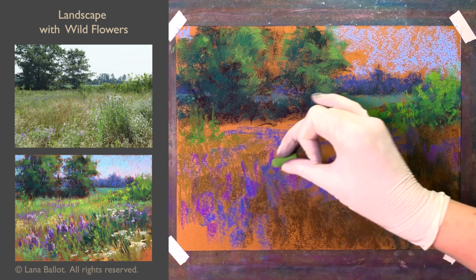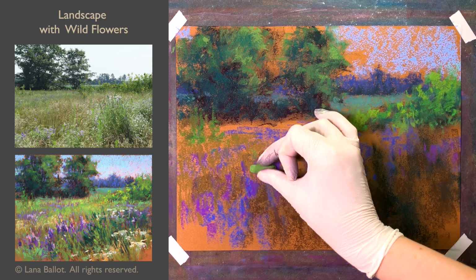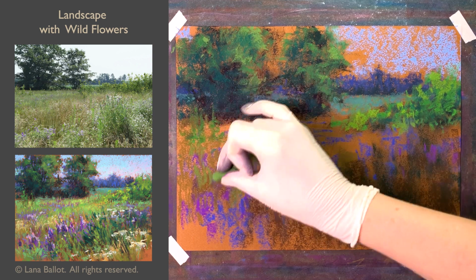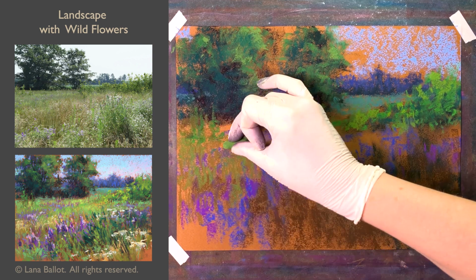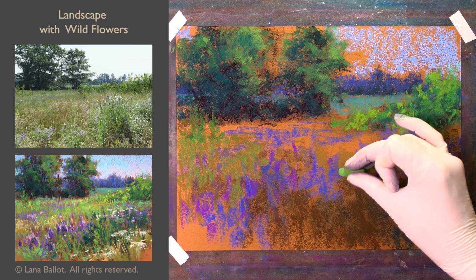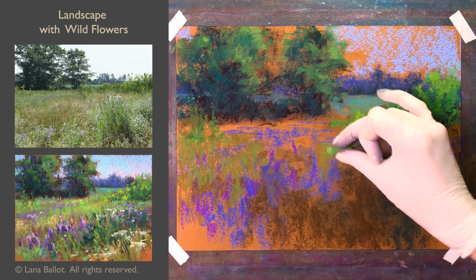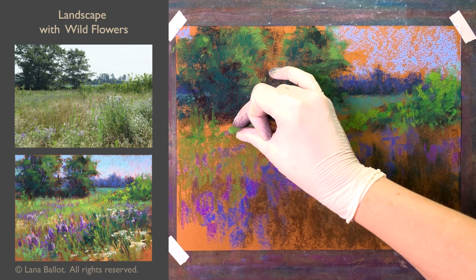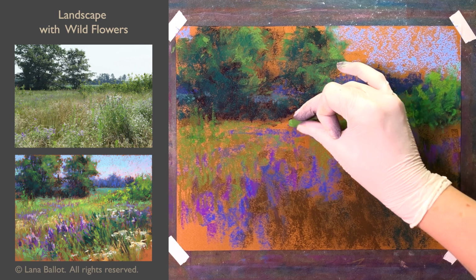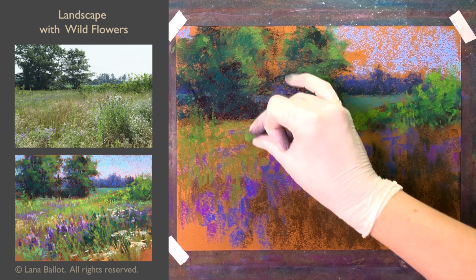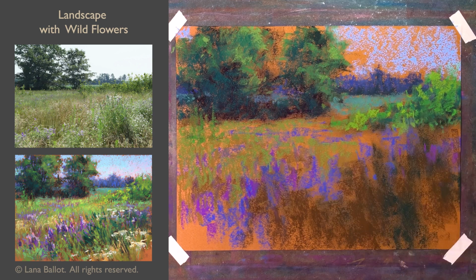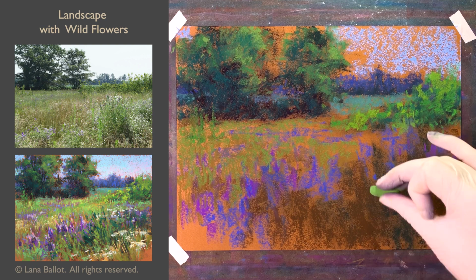Now I can also start adding a little bit of green to the grass, to the areas of the grass. And I'm trying to keep it light because I know I still want to add some detail to that, and if it's too saturated with pigment, it will be very difficult to do. And I want to get the grass lighter, but I'm starting with some color that's a little bit darker than the final color will be.